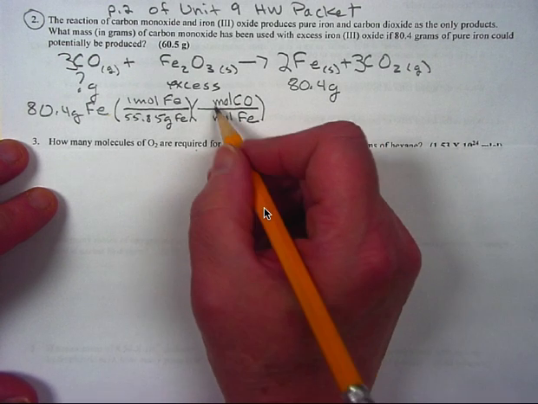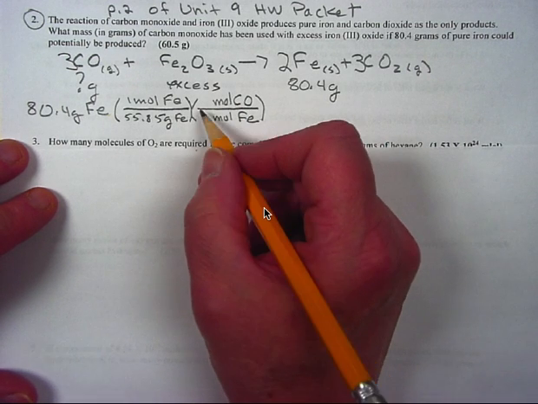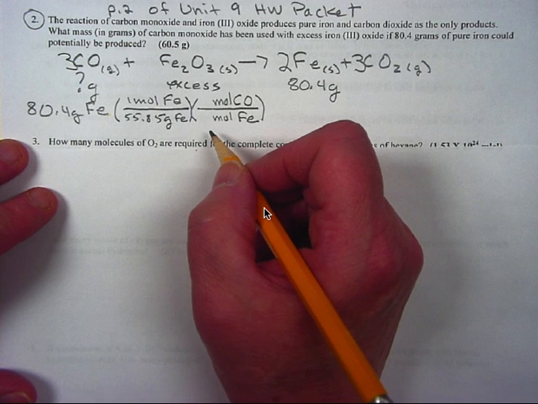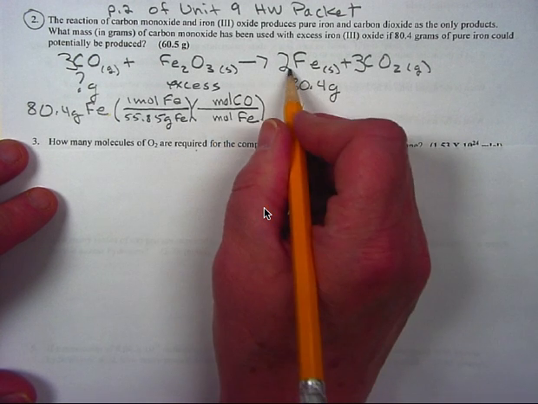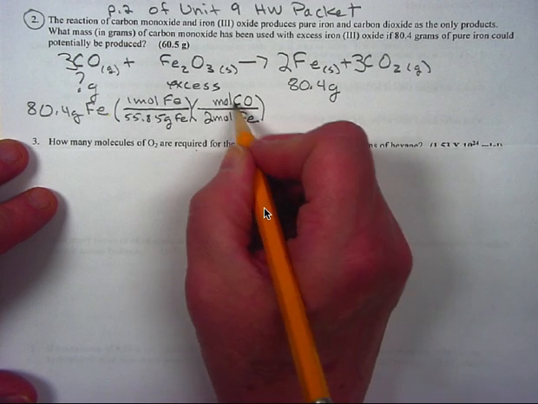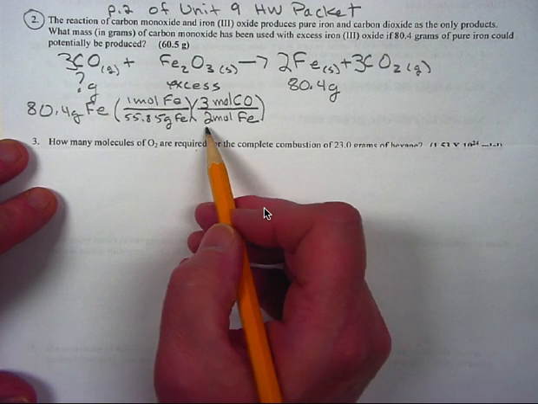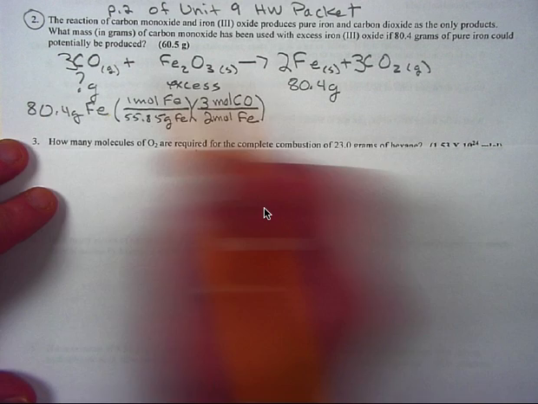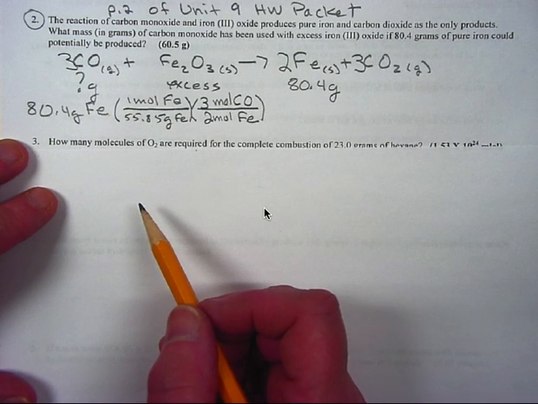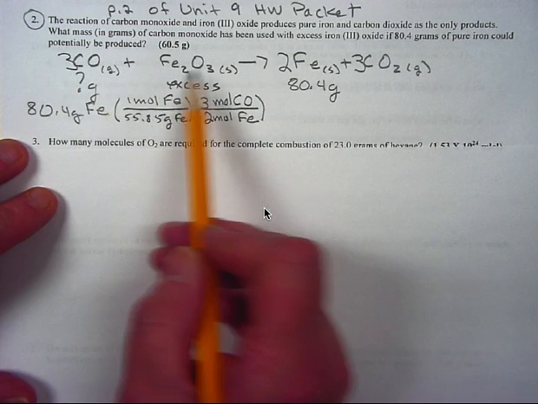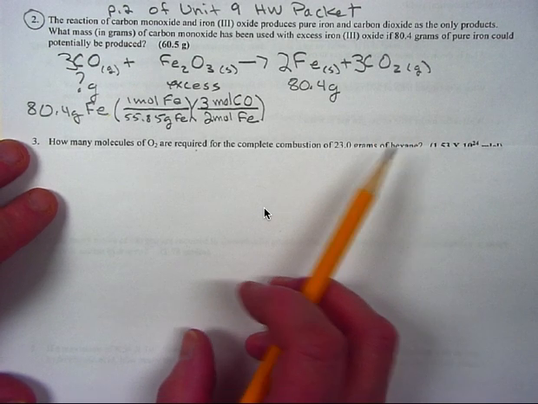And then we're going to put in the coefficients that are in front of both of those two substances in our equation. There's a 2 in front of iron and a 3 in front of carbon monoxide. So this is the mole ratio in this equation of those substances. There's a 2 to 3 ratio in terms of moles in this equation.